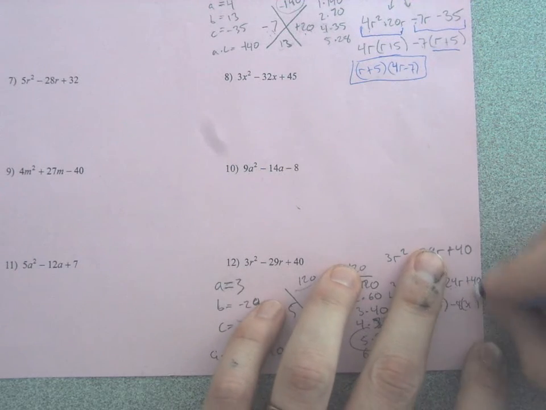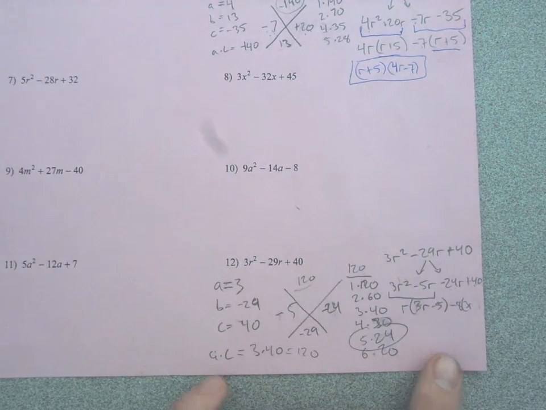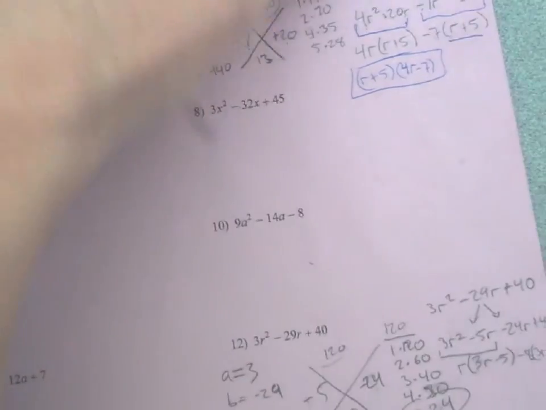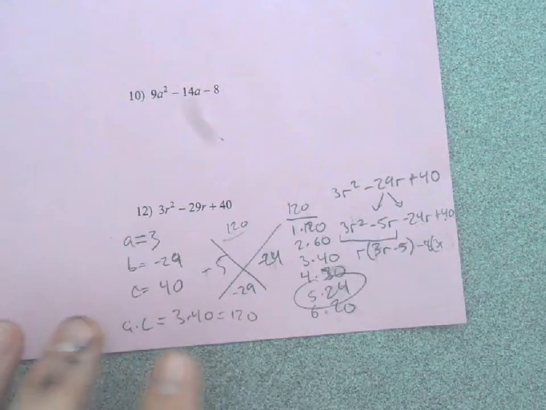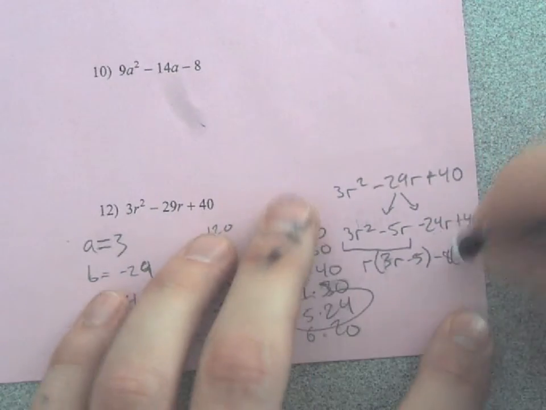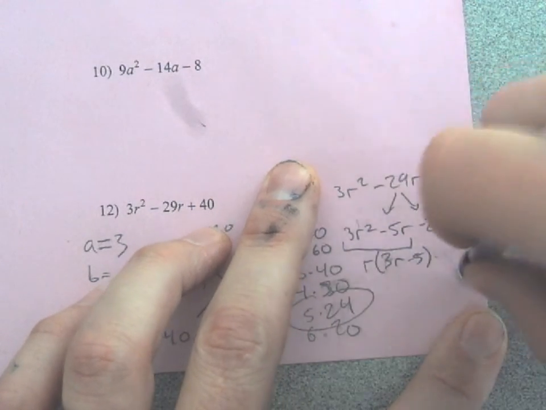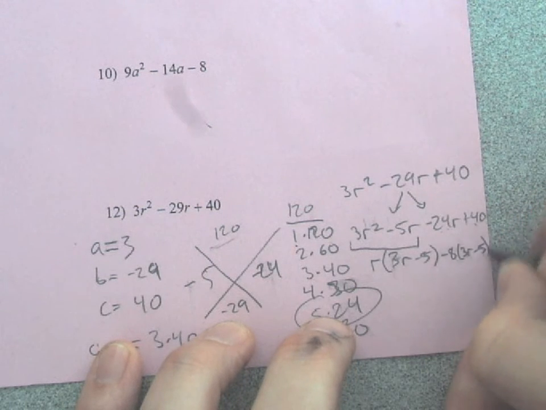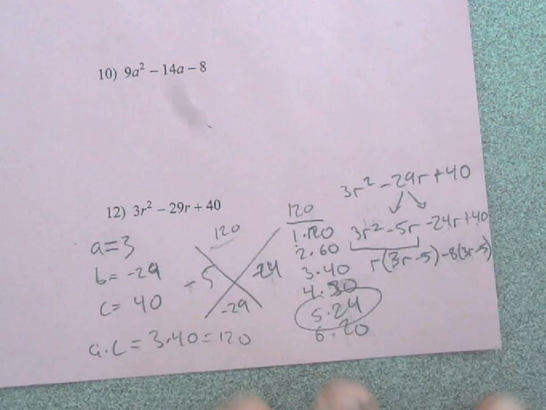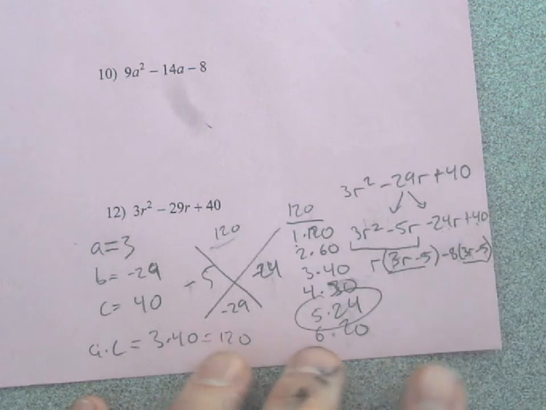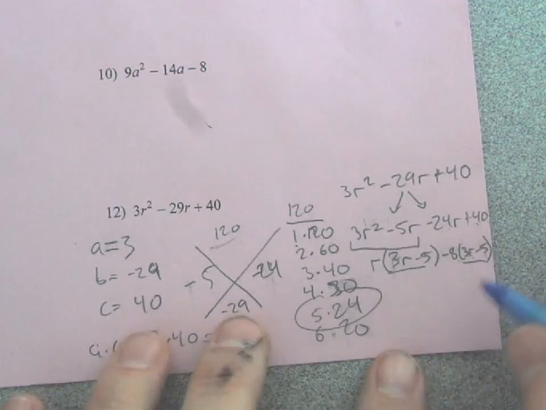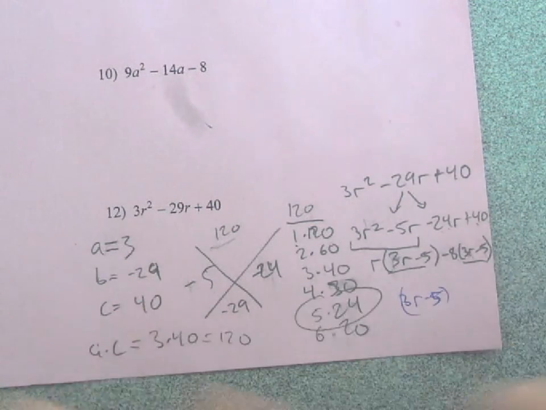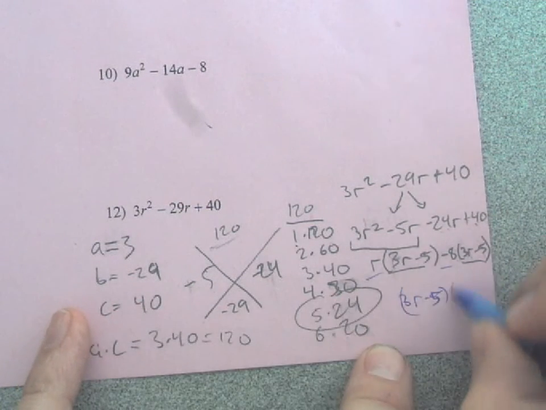Ooh, I'm running out of room here. Let's get in close on this guy. Try to write this smaller. I'm taking out a negative 8. That's going to give me a 3r minus 5 left. Sorry, kind of small. Now this is the common binomial, and so I can take that out. 3r minus 5. I'm going to undistribute that. And what's left is this r and this minus 8.